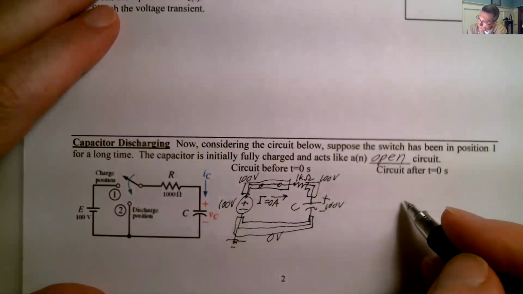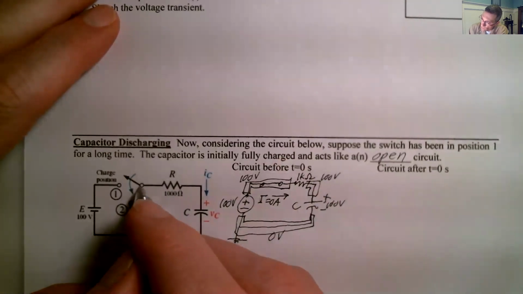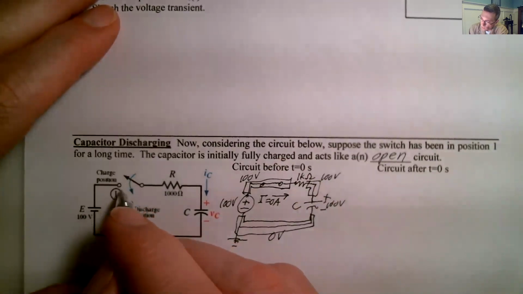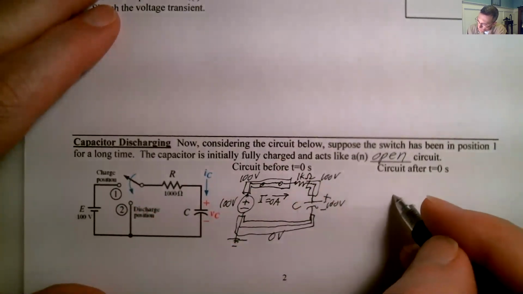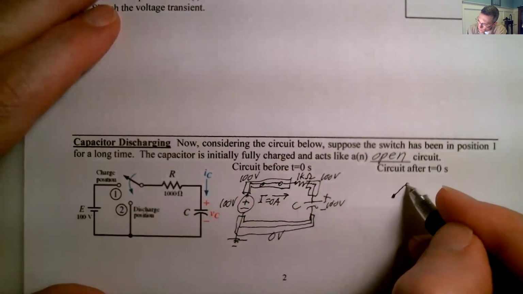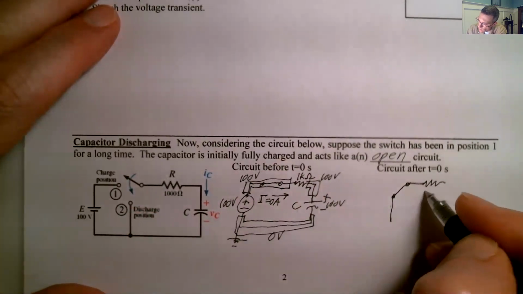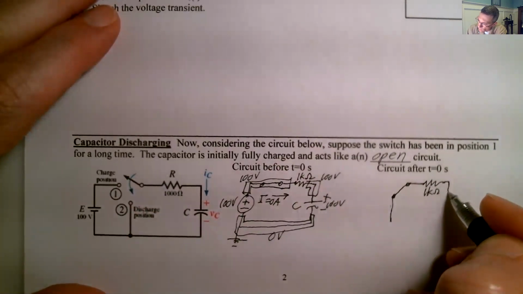Now, what happens after time t equals 0? Well, we move the switch from connected to 1, now it's connected to 2. And what it's going to look like is it goes directly to the ground, okay? Now we've got 1 kΩ.